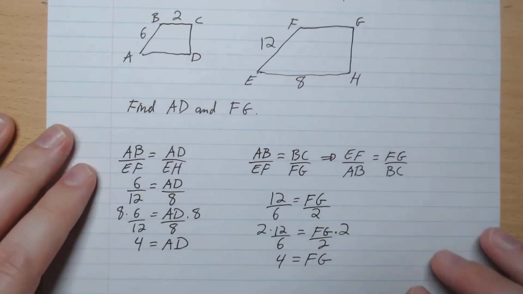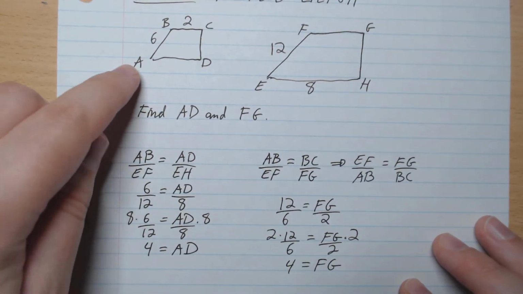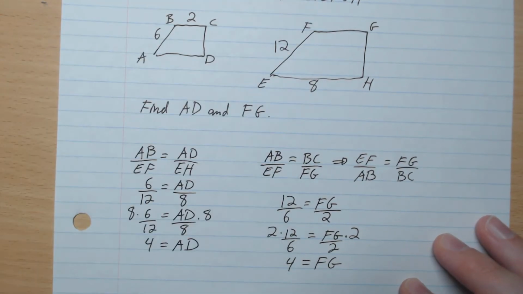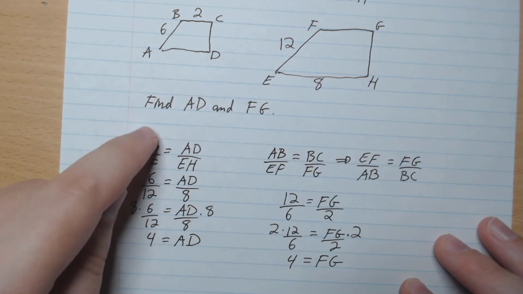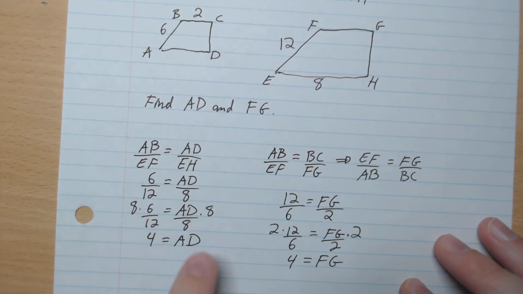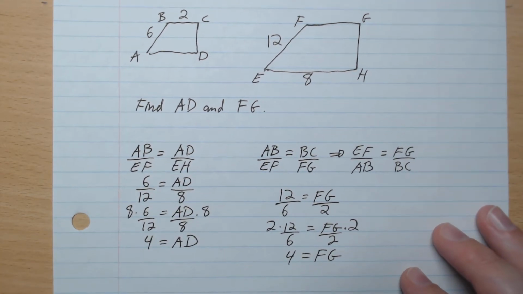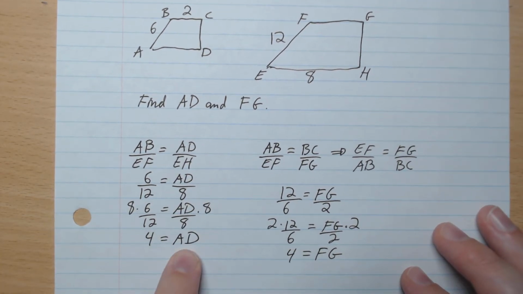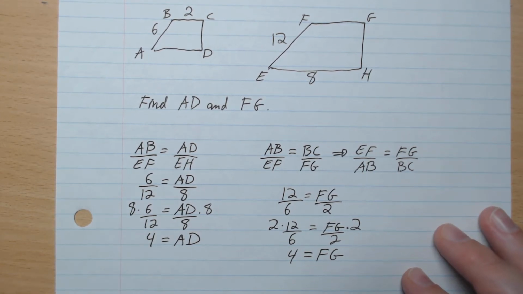Okay, we're back. So we'll start with AD. So we know AB over EF equals AD over EH, like that. Plug in what we know. And so AD over 8, so we're going to go times 8 to both sides to get AD on its own. And so AD equals 8 times 6 over 12, which gives 4.